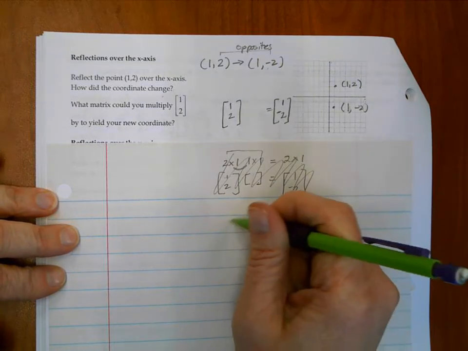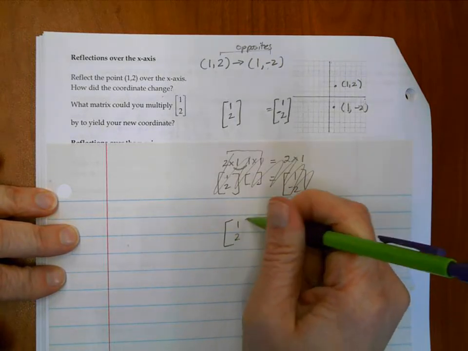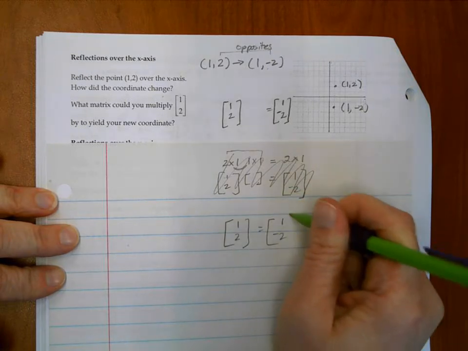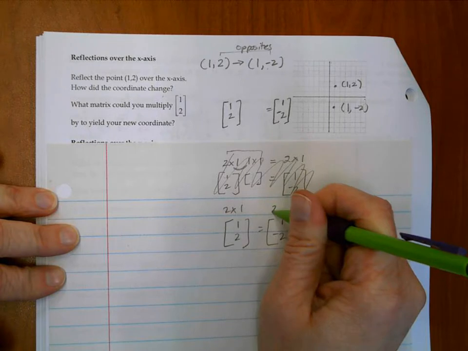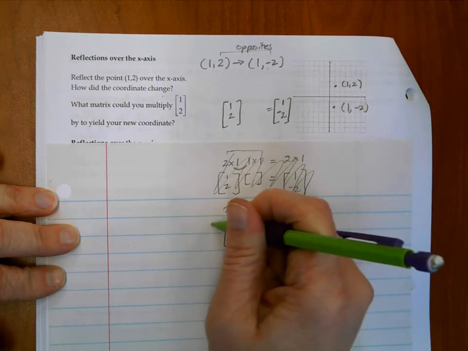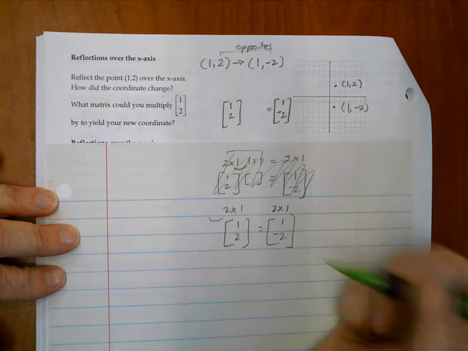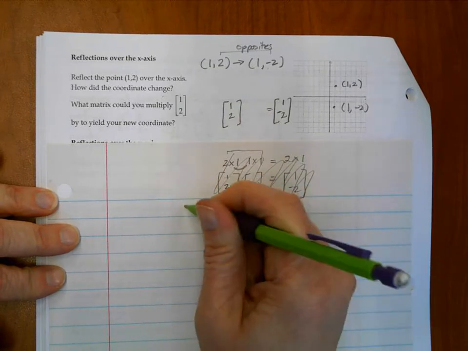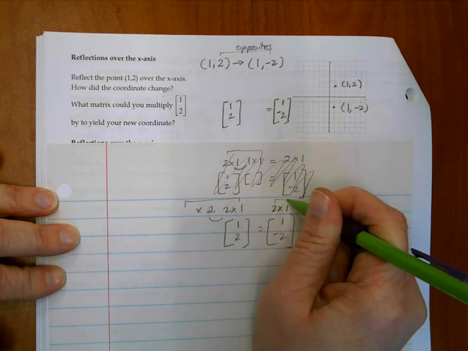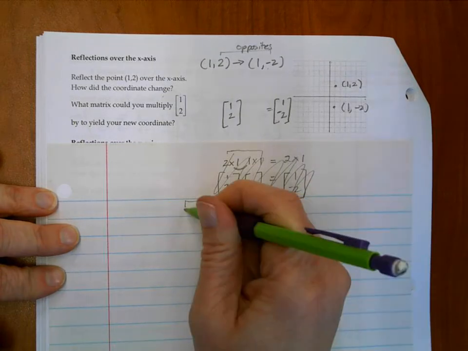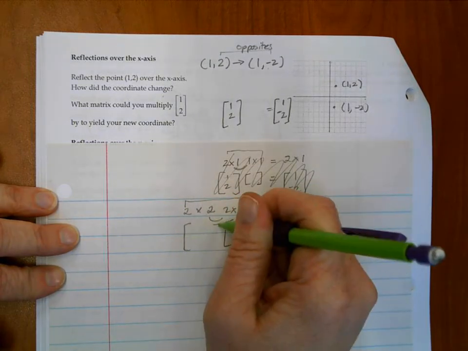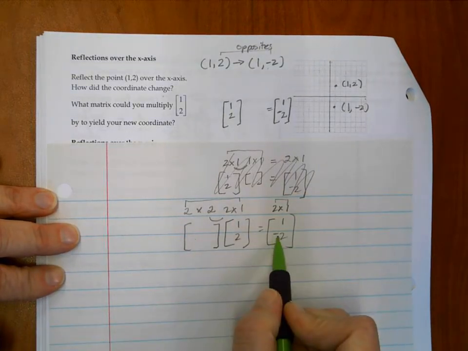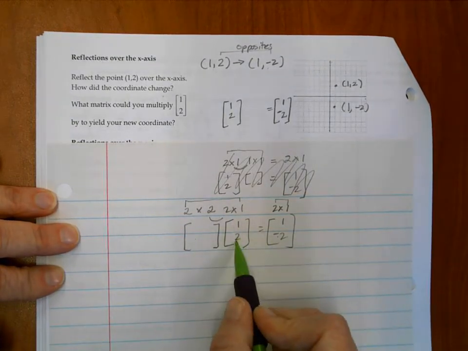So now let's think through this. If I were to put my matrix on the left over here, and this is a 2 by 1, and this is a 2 by 1, then for this multiplication to work, these inner dimensions have to be the same. So this has to be a 2. And then the outer dimensions have to be the same as this. So there's the 1, so this would have to be a 2. So what it means is I need to have a 2 by 2 matrix over here so that when I multiply it, it's going to change 1, 2 to 1, negative 2.